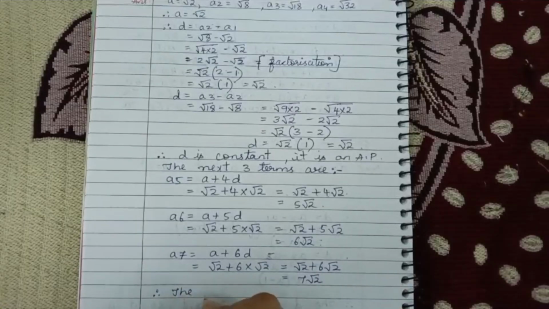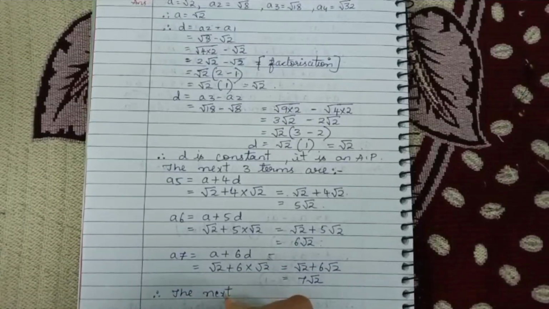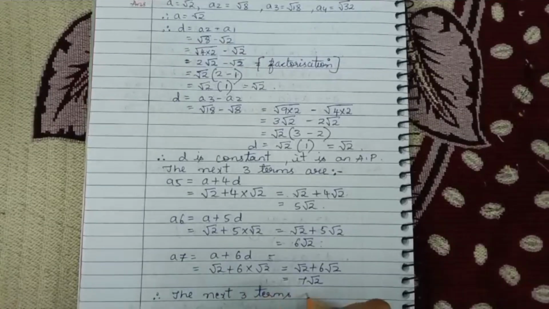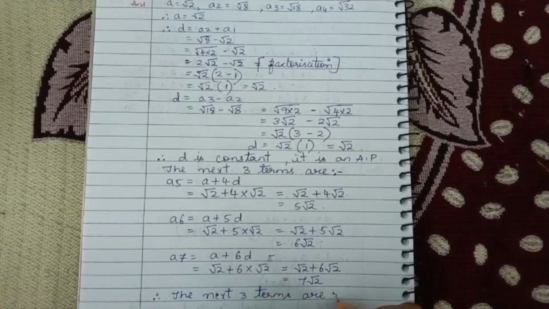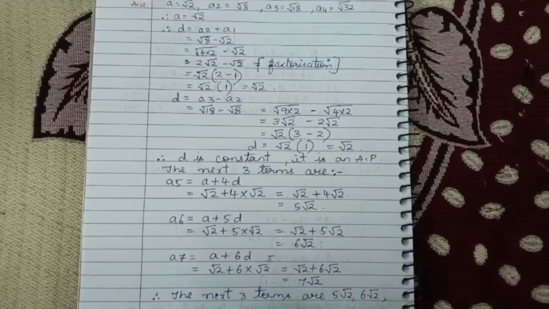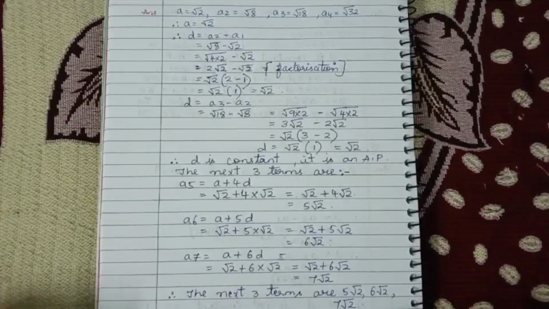Therefore, the next 3 terms are 5 root 2, 6 root 2 and 7 root 2. So this is the complete answer.